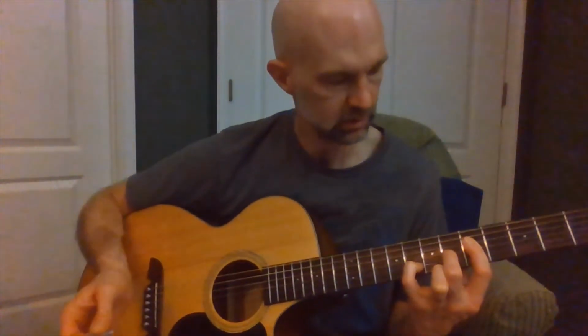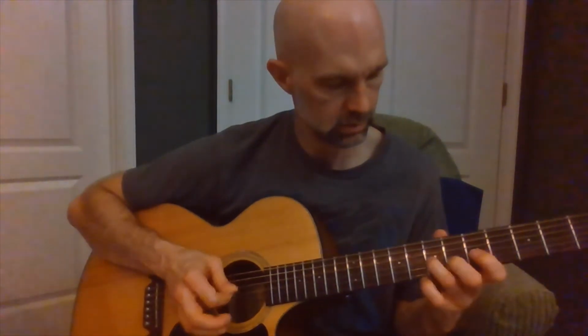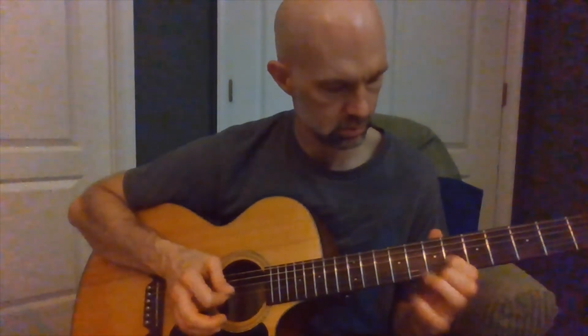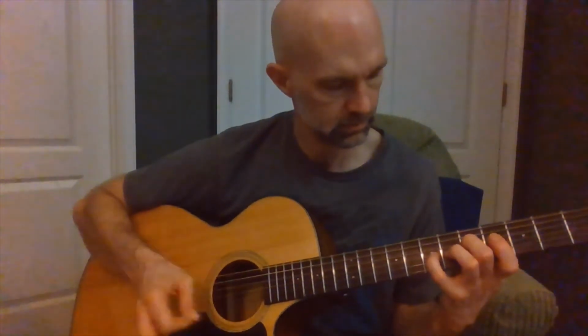You can also double up the root on an octave there. You really get that sharp dissonance. So again, back to the root chord. I like that mode a lot, and I also like the Phrygian, which is a variation of the minor.